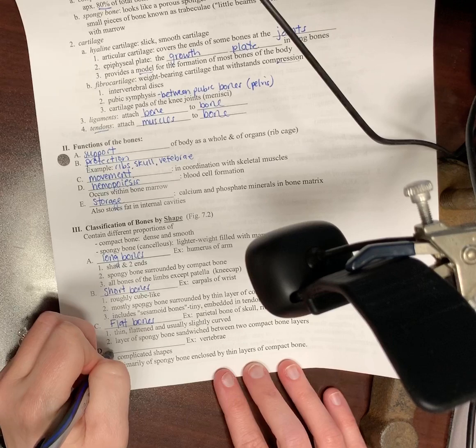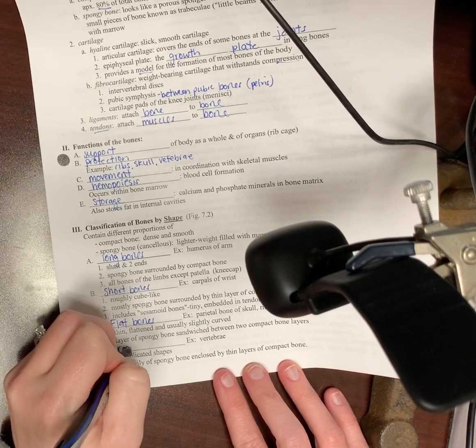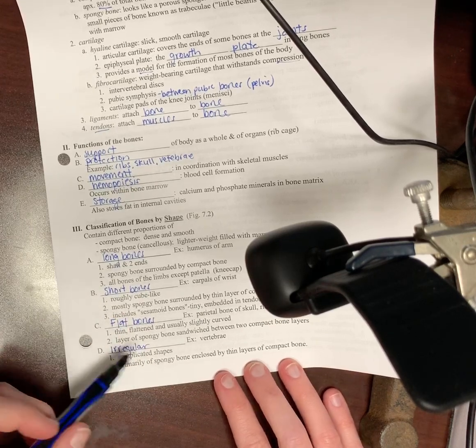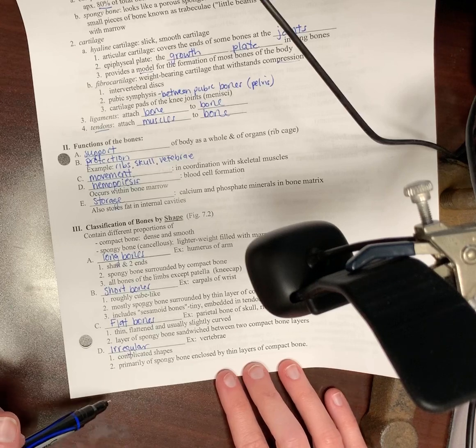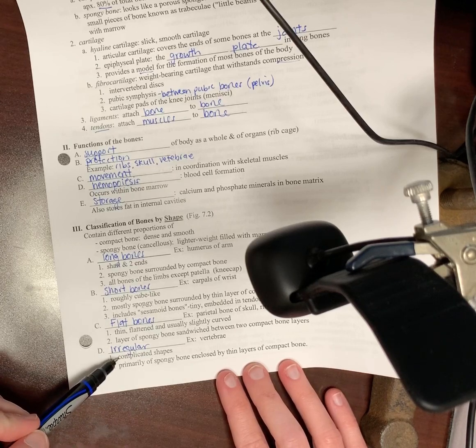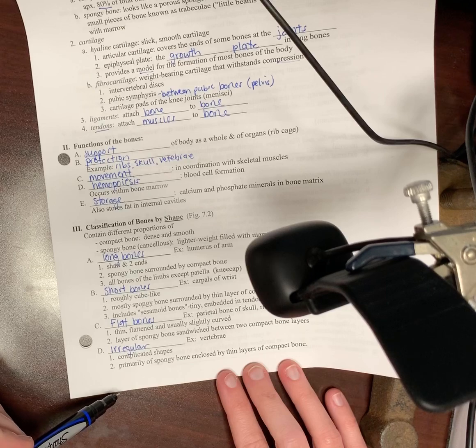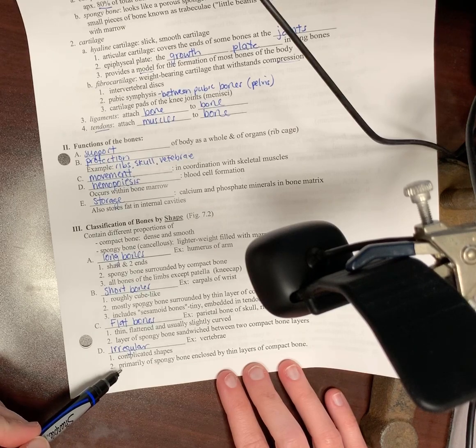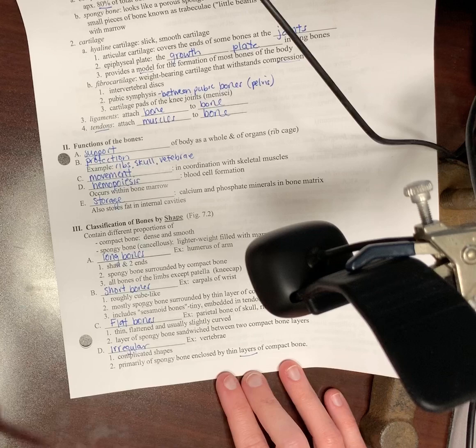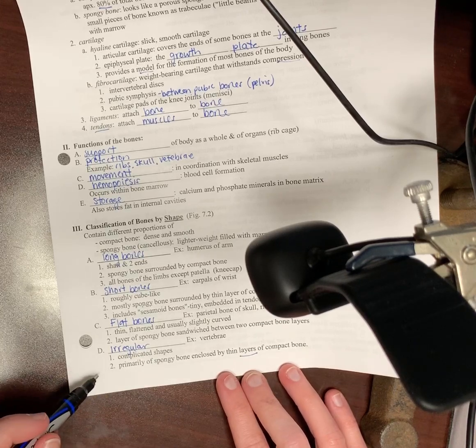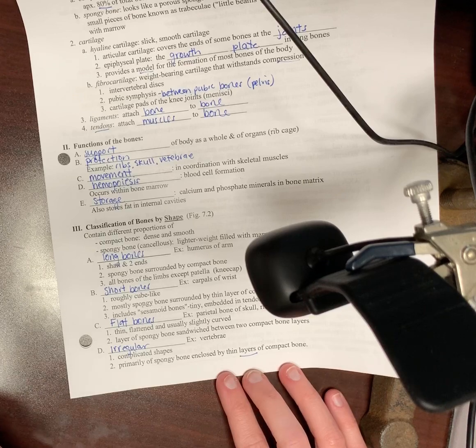And then you also have everything else, which is called irregular. Your vertebrae tend to fit in this category very well. They have very strange shapes that are often complicated, almost exclusively spongy bone with a few layers of the compact bone around there just to provide the protection and the support of the marrow.